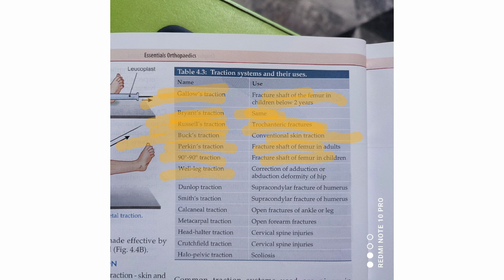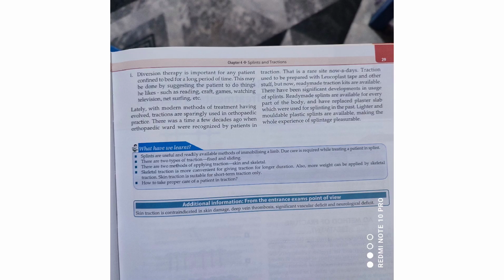Well leg traction, correction of adduction or abduction deformity of hip. Dunlop traction, supracondylar fracture of humerus. Smith traction, supracondylar fracture of humerus. Calcaneal traction, open fracture of ankle or leg. Metacarpal traction, open forearm fracture. Head halter traction, cervical spine injury. Crutchfield traction, cervical spine injury. Halopelvic traction, scoliosis.